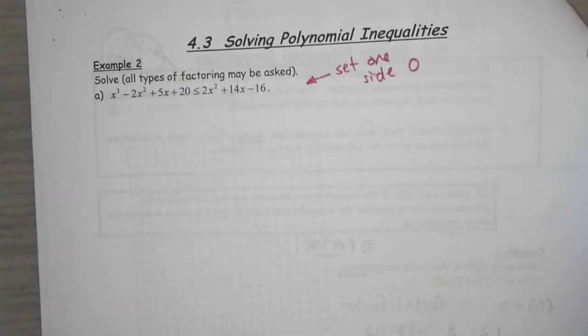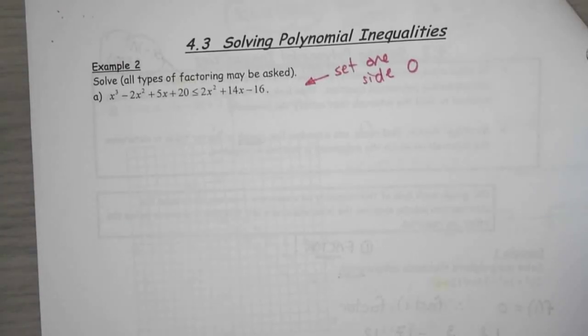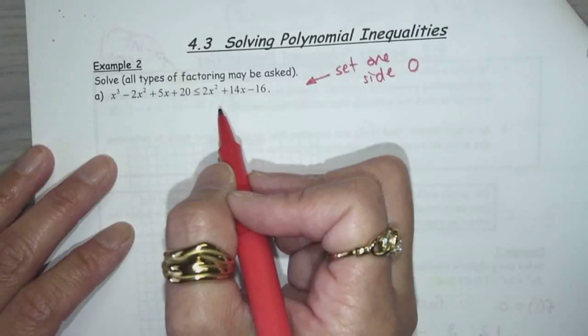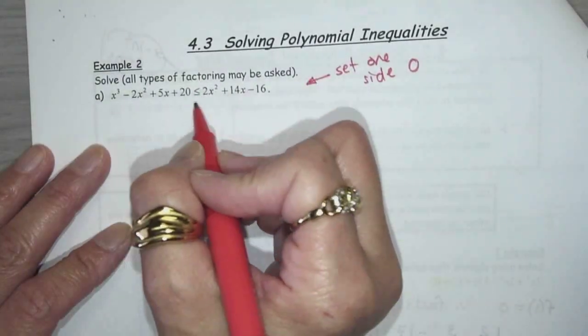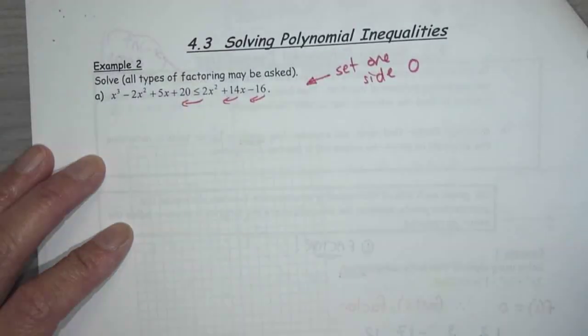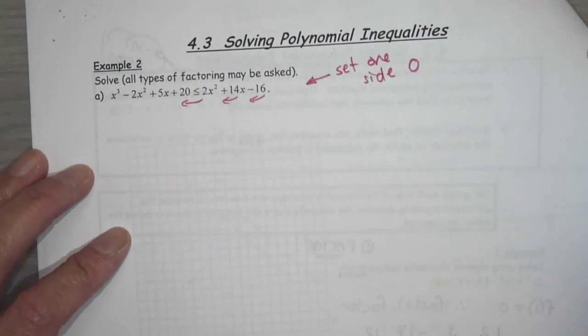So we do want to have one side equaling 0, and then compare to greater than or less than 0, okay? So we want 0 on one side. It doesn't matter which side. It'll work either way. I'm just going to go ahead and move this stuff over and have the right side being 0. And again, it doesn't matter which side.